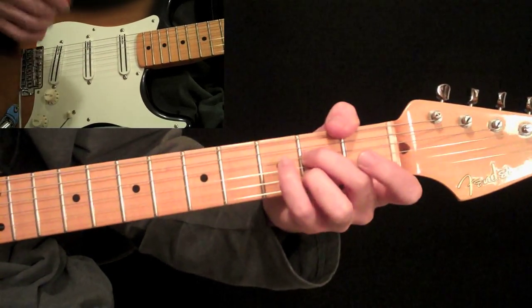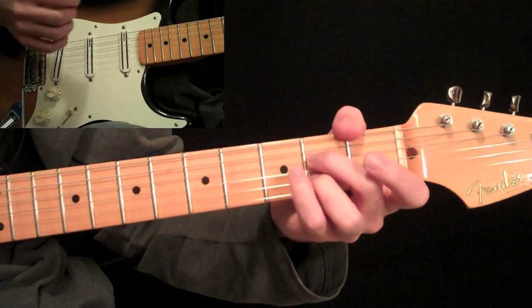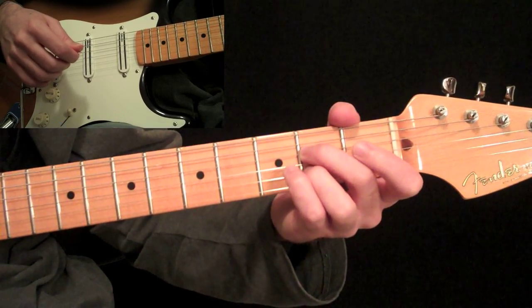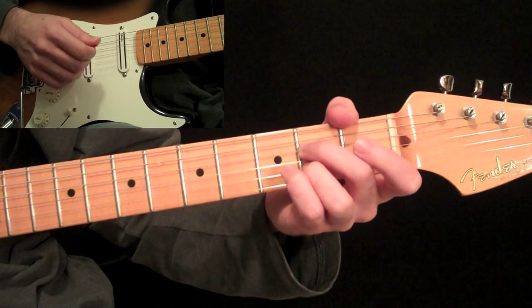So I'm going to do this progression, the same progression we did before, but with that new rhythm pattern, which I want you to be able to play along with. But if you're following along in the PDF download, you should have no trouble figuring it out. This is going to be the same strumming pattern on every chord.